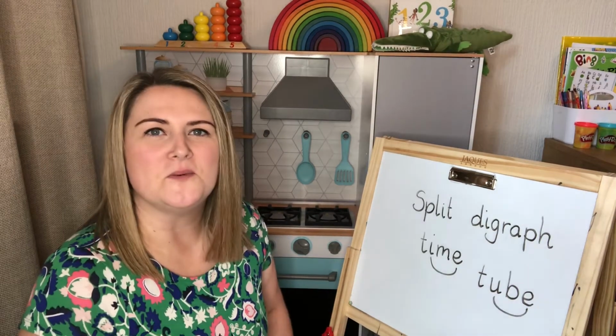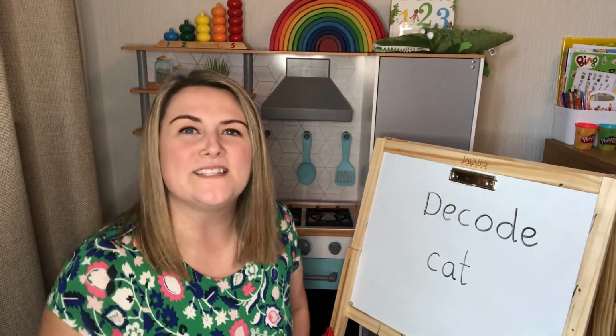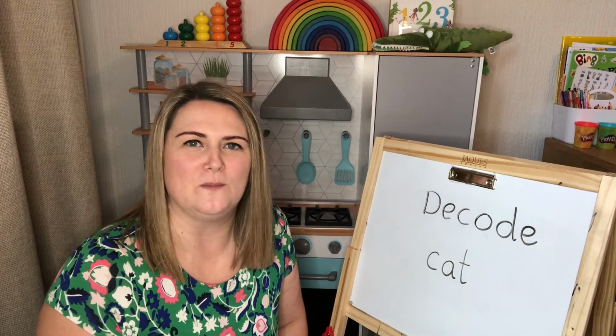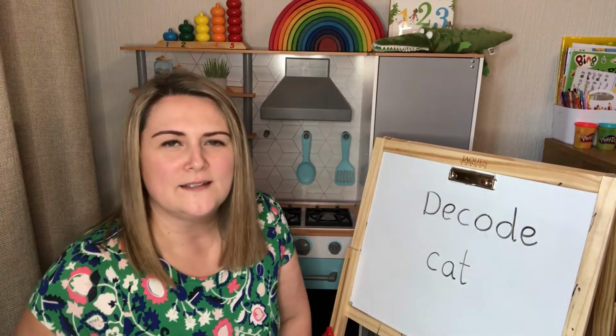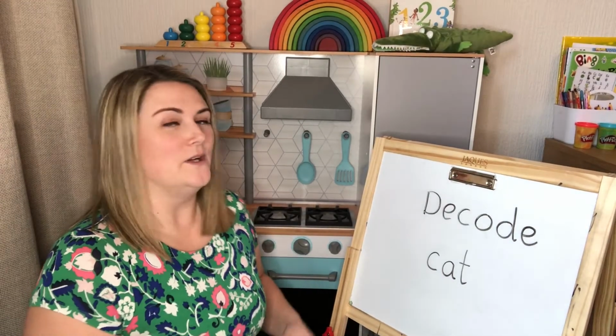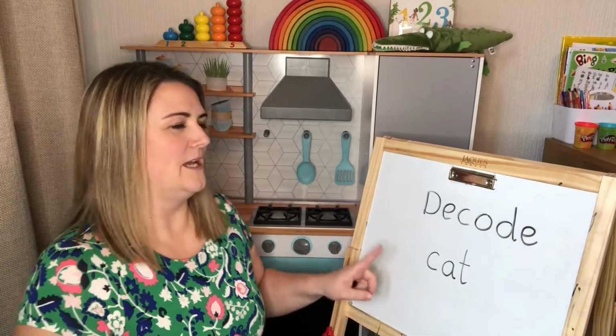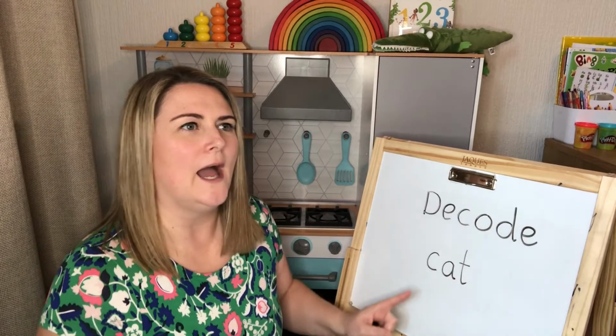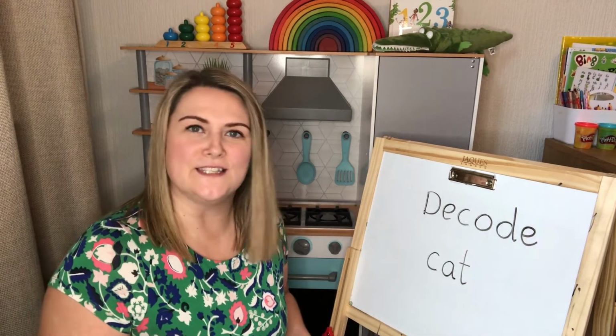Tube, tube, easy. So next up's the term decode. And decode just means we're breaking those words up into their component phonemes. Now, when we do that, it means the word generally is decodable, and you'll hear us saying that a lot. So if a word's decodable, you can use your phonics to work it out. Simple, so we'd say c-a-t, c-a-t. Blend those sounds together, cat. So cat is a decodable word.